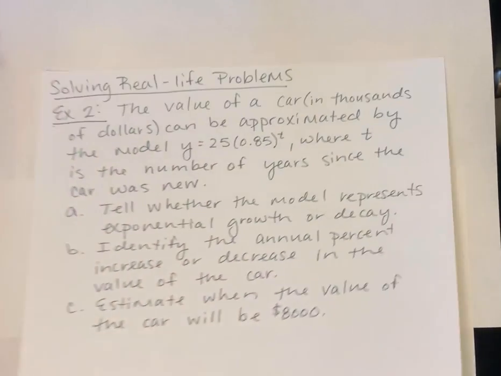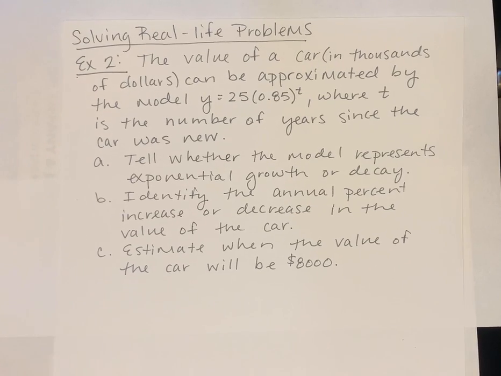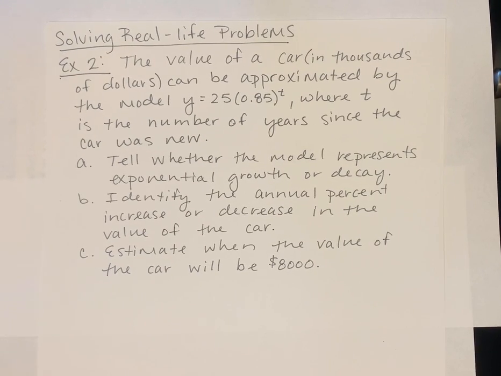So we're going to move on to example 2. I have it all written out already. You might want to copy it down, pause the video for a minute. So we're solving real life problems now. Remember, that was one of our objectives.